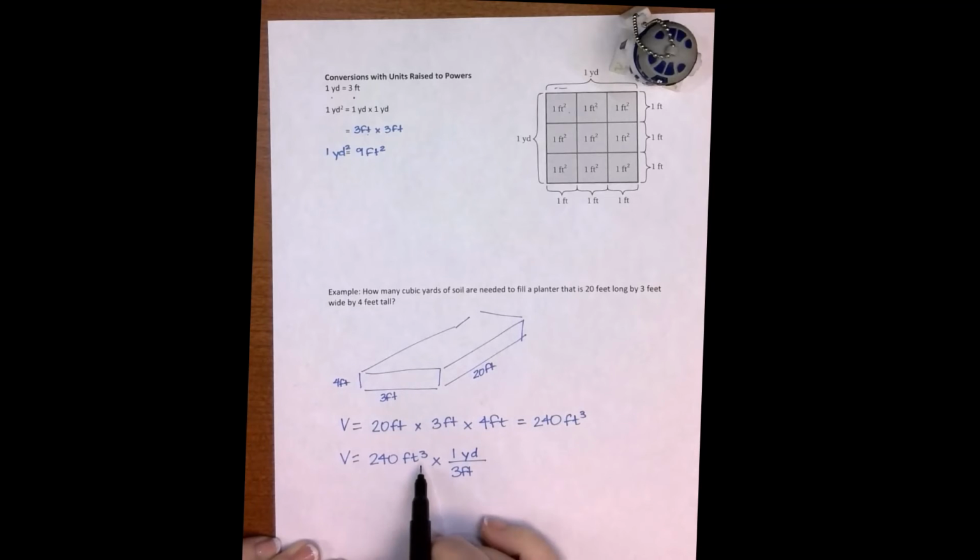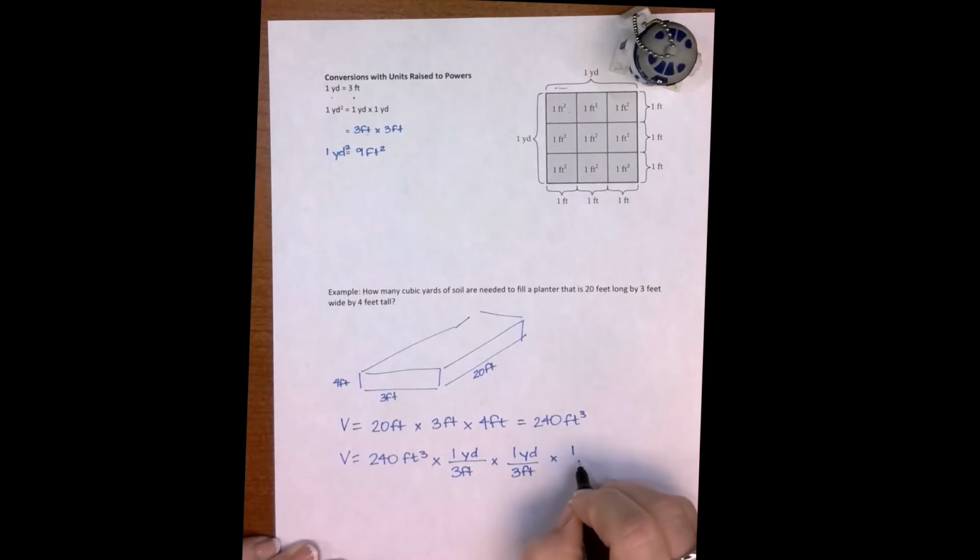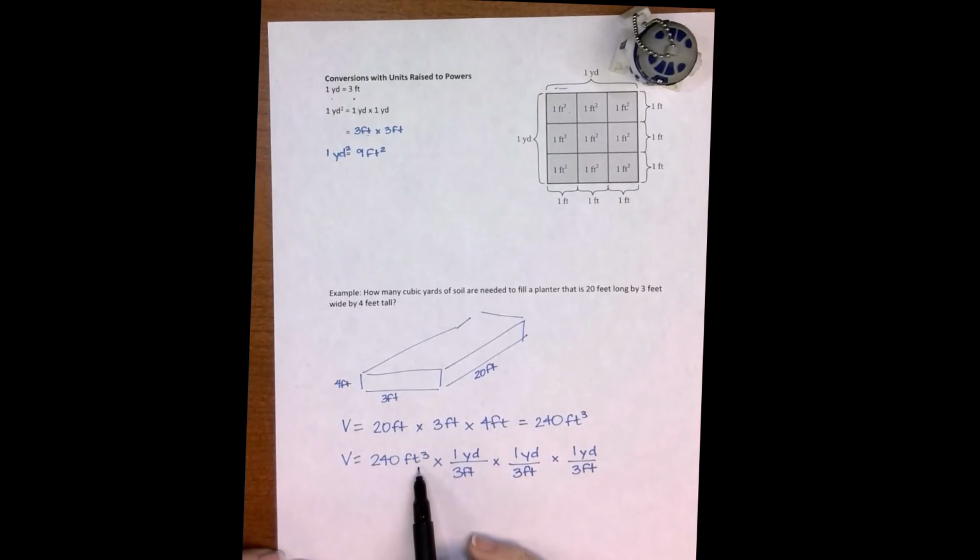And since I have volume and it's cubed, I'm going to have to do that 3 times. All right, so now I have feet cubed here, and then I have feet, feet, and feet. So these will successfully cancel each other out.